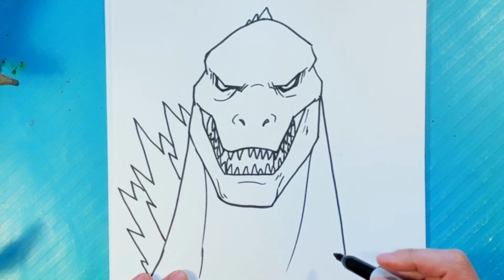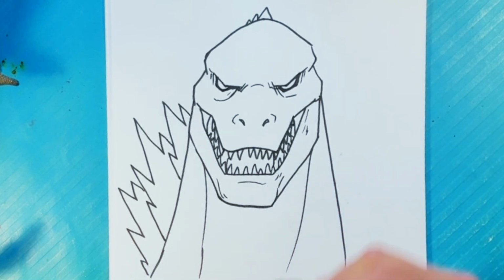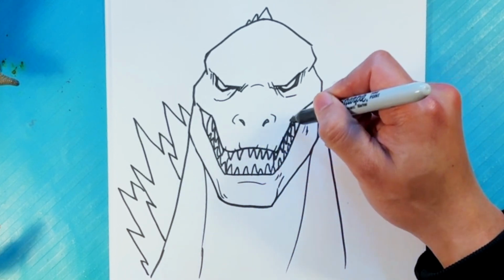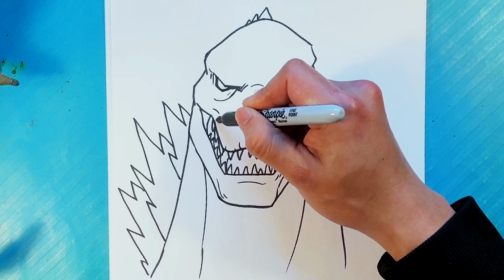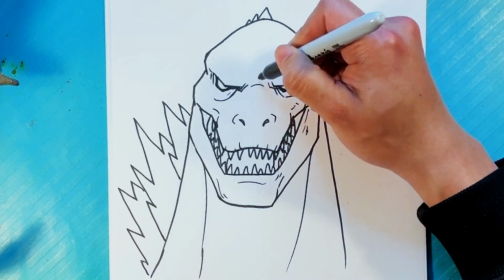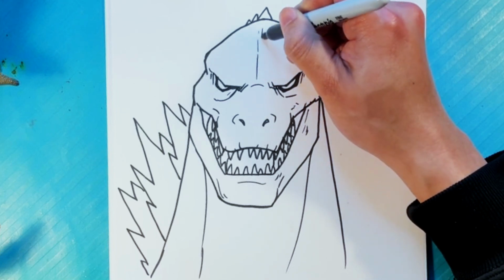Draw lines around the mouth. There might be a little bit of flexion going on. Maybe right here, same thing. He obviously has scales, right? So you want to give a little indication of that by throwing a line right there.